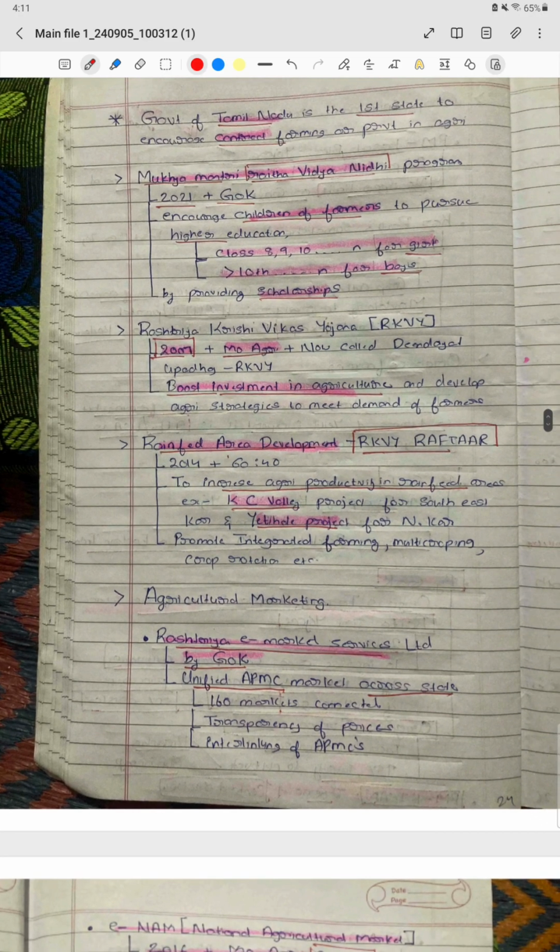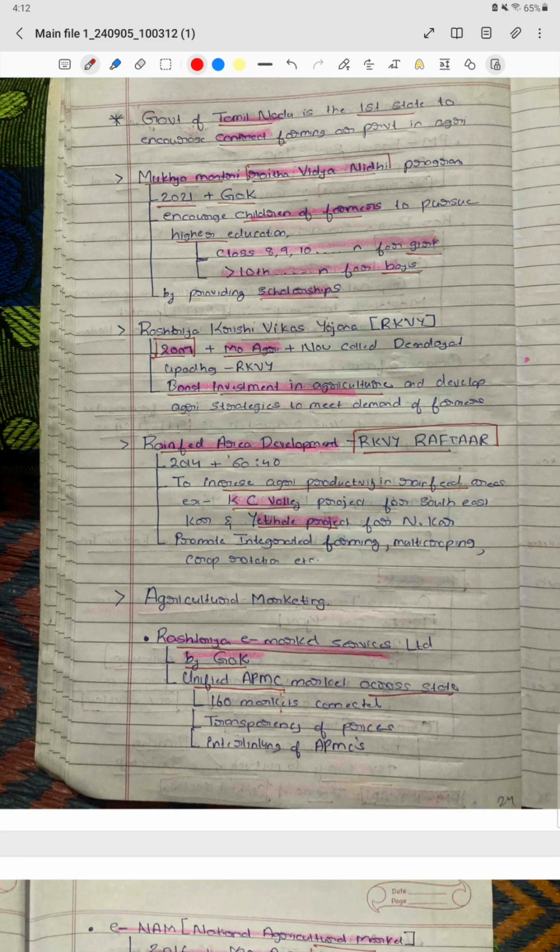Then we have the Mukhya Mantri Raita Vidya Nidhi program. This was launched in the year 2021 by the Government of Karnataka to encourage the children of farmers to pursue higher education. Generally, this was for the girls from 8th, 9th, and 10th, and if they are boys, it will be after 10th. What do they do? They basically provide scholarships.